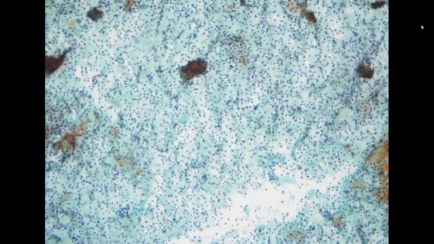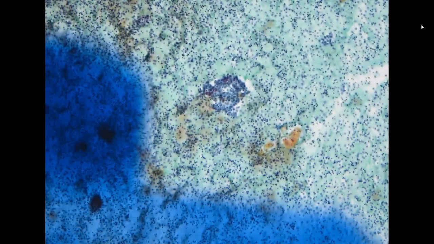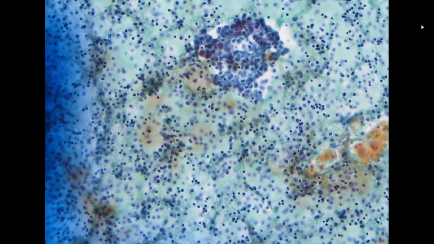So this is cytospin preparation. And in this preparation, the cytotech highlighted a couple of cells in cluster.